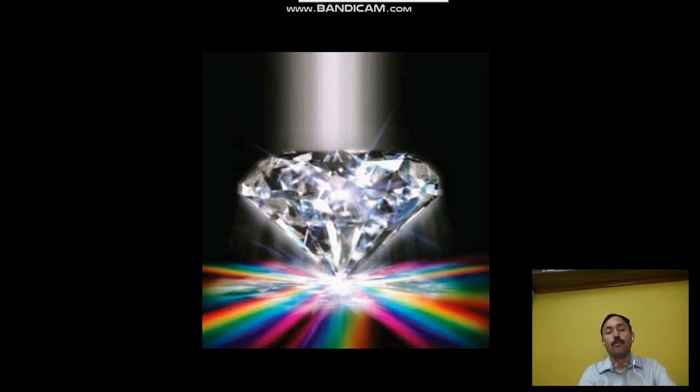This is what we can see for a diamond. Awesome picture. When light is falling onto it, it is splitting into the 7 colors. This is a real life example. What happens in the case of a rainbow?